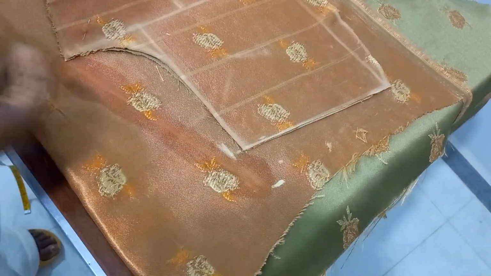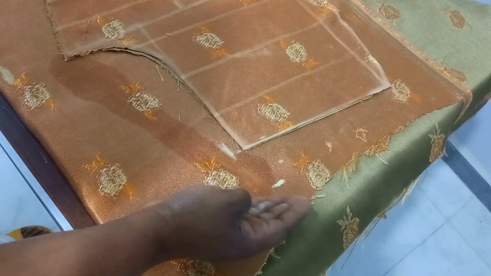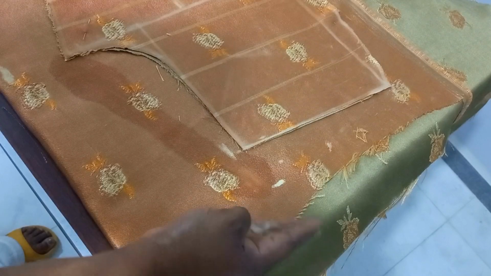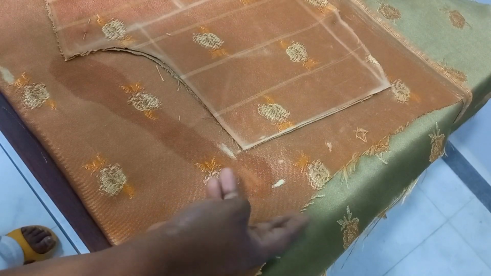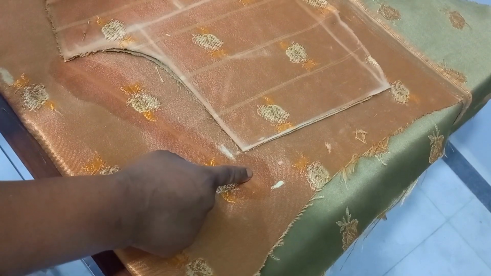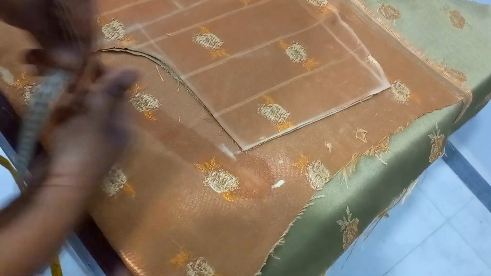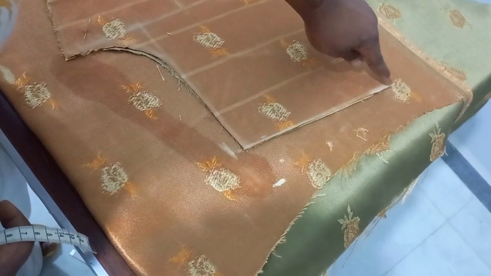And in case you want to sit, you want to bend, so that your back side won't be showing. This is why we are adding this 2 inches here. Then you connect the 2 inches here to this side.